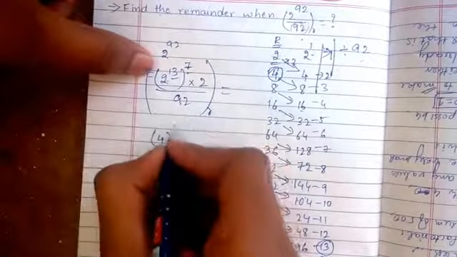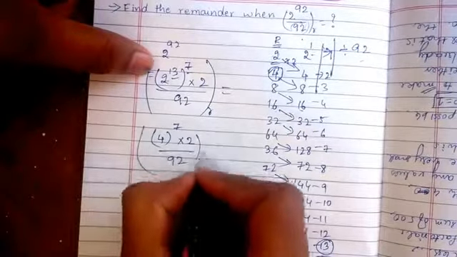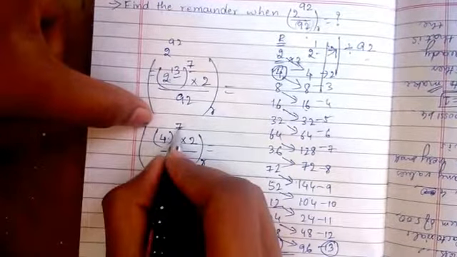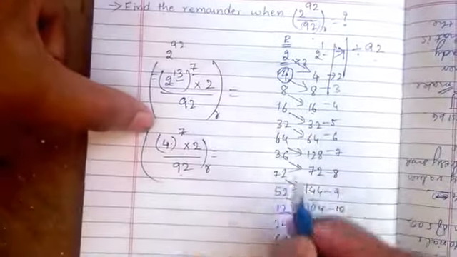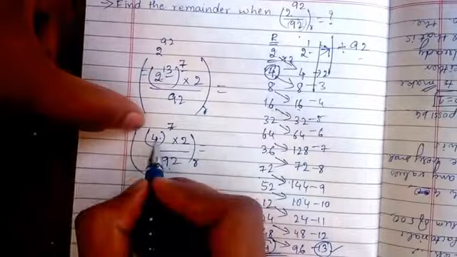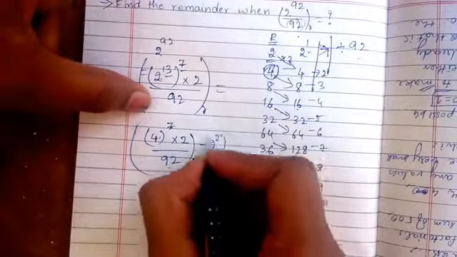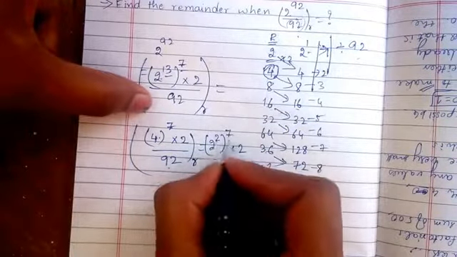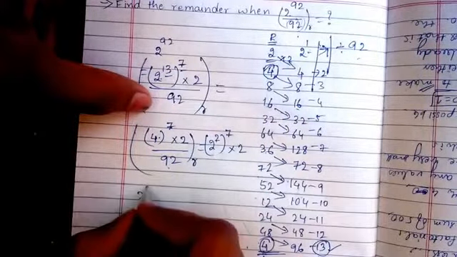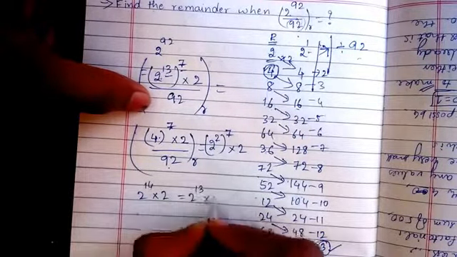And again I am left with 4 power 7 into 2 divided by 92, whole remainder. And here there is another important observation to make. 4 power 7 divided by 92: since we have tabulated already the powers of 2 till the 13th place, let us take it as 2 power 2 whole power 7, then it becomes 2 square whole power 7 into 2. 2 square is 4. 2 square power 7 is 2 power 14 into 2, which can be written as 2 power 13 into 2 square.